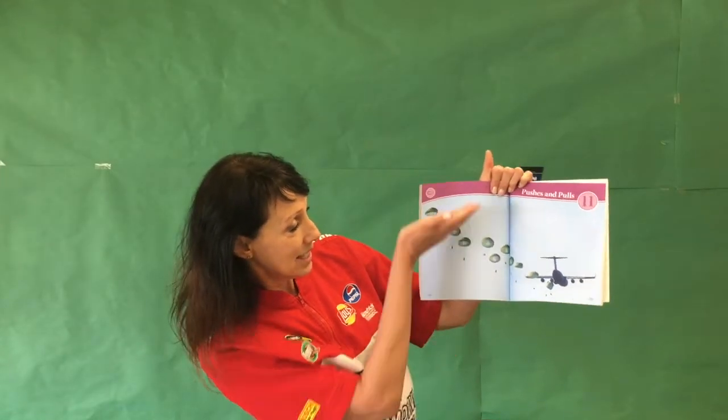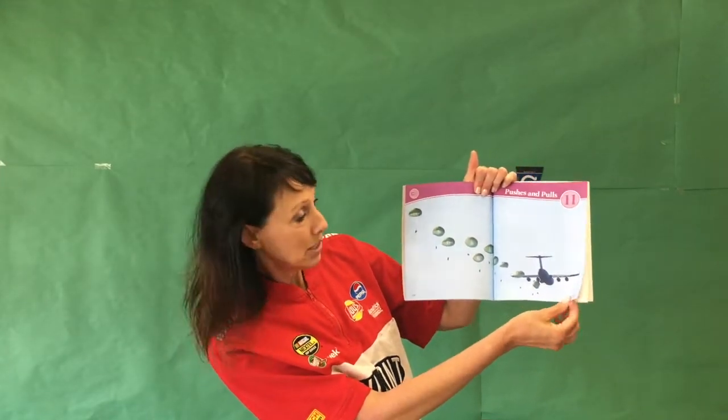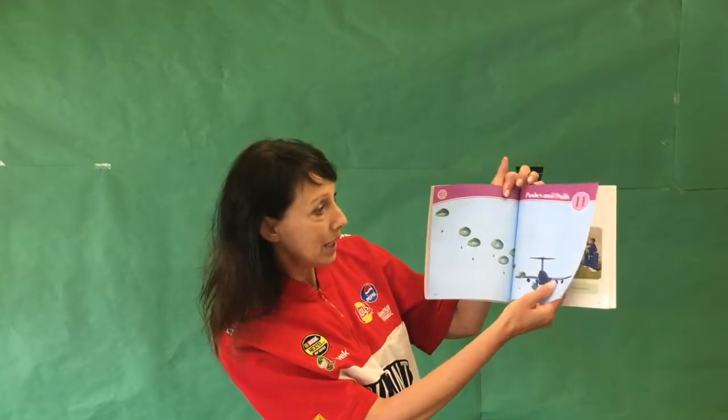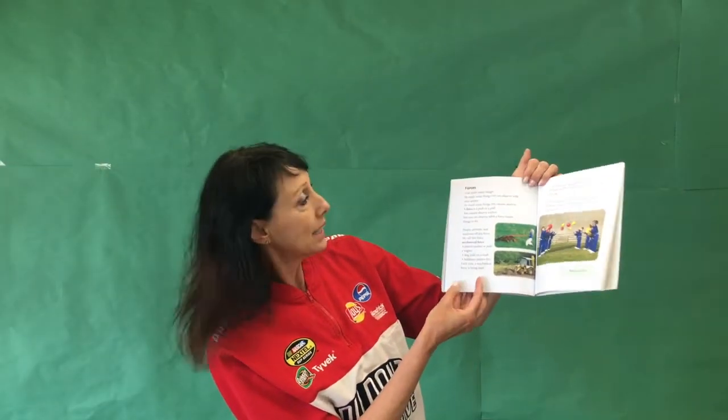First grade, nice job on your plant test. Now we're starting our last chapter in science, chapter 11, about pushes and pulls. Here you can see some gravity, which we'll be talking about when the parachuters are coming down, thankfully with their parachutes open. On page 136, starting with forces.